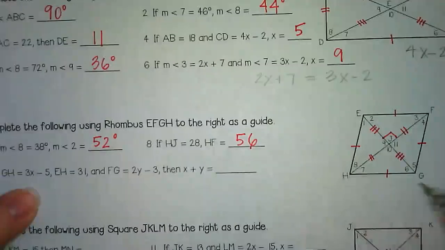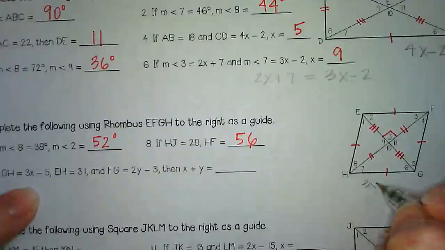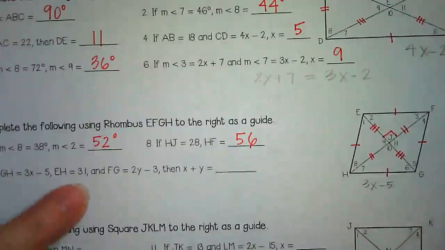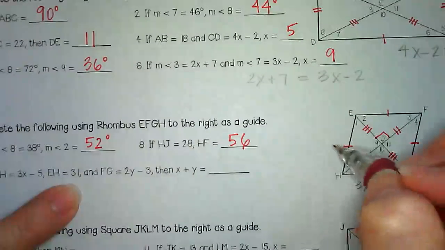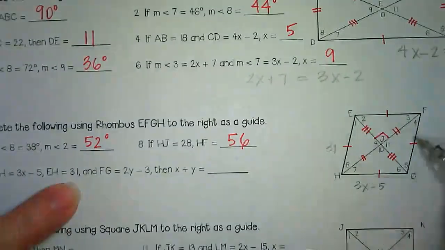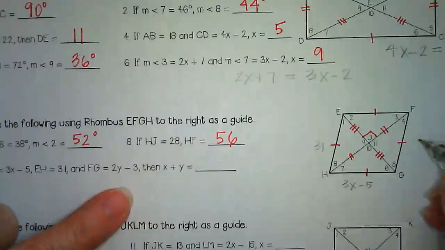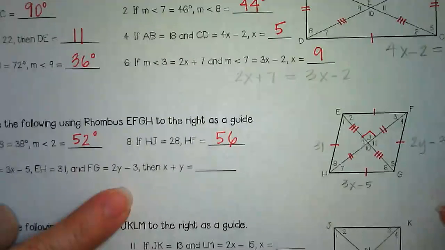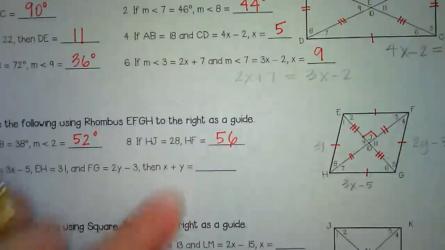GH, so this side right here, is 3x minus 5. I know EH is 31, which actually tells me that all the sides are 31. FG is 2y minus 3. So what is x plus y?